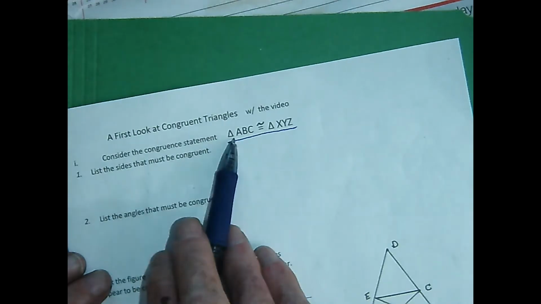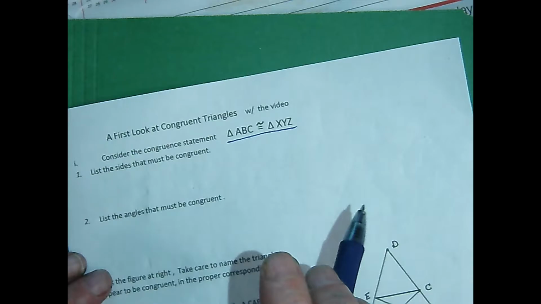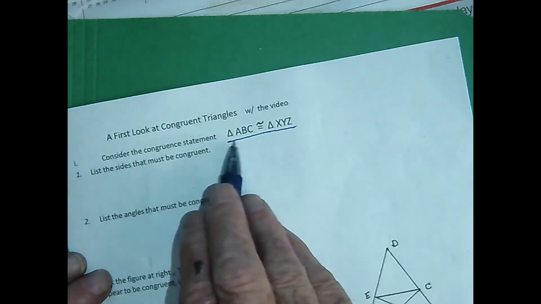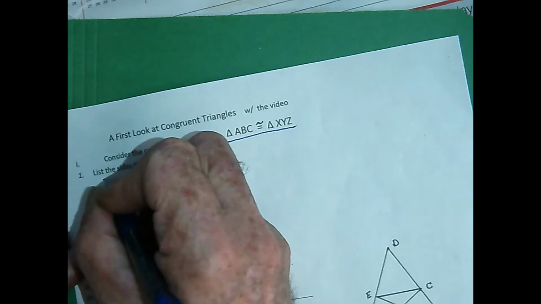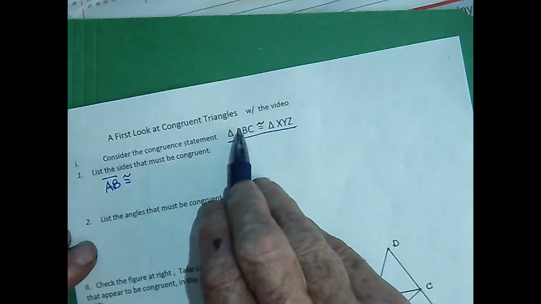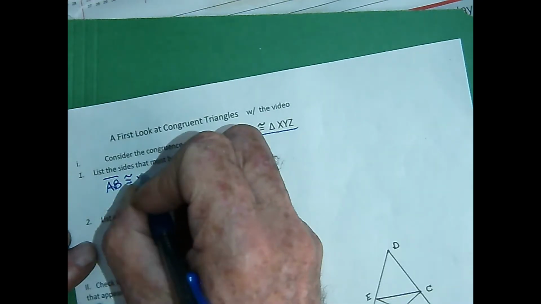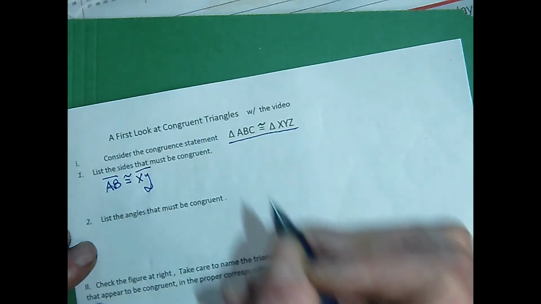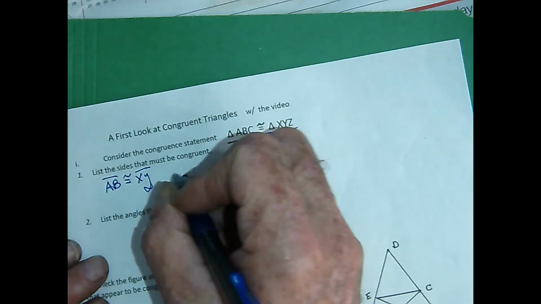If these two triangles are congruent, I know that they are identical in every way. And by virtue of the way that these things have been named in this congruent statement, we can know that side AB has a corresponding part that must be congruent. And by virtue of being in first and second position, that would match with segment XY. Those must be congruent. Likewise, what about segment BC?